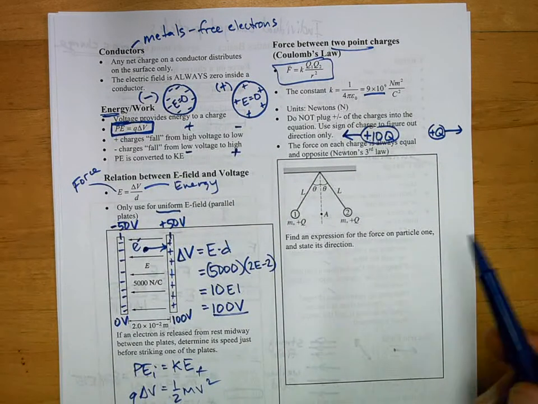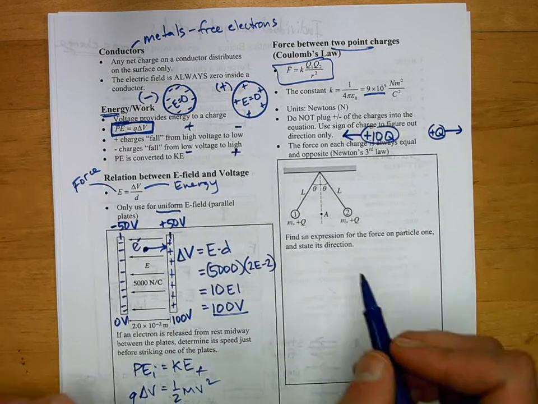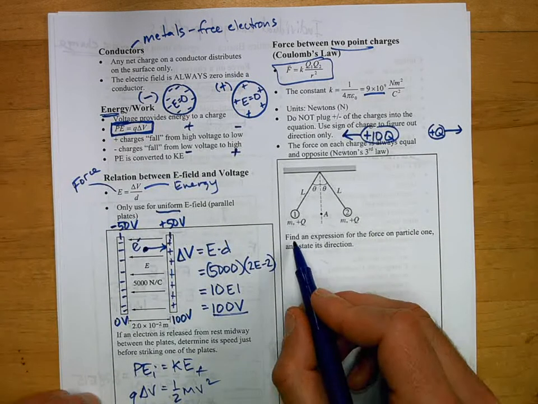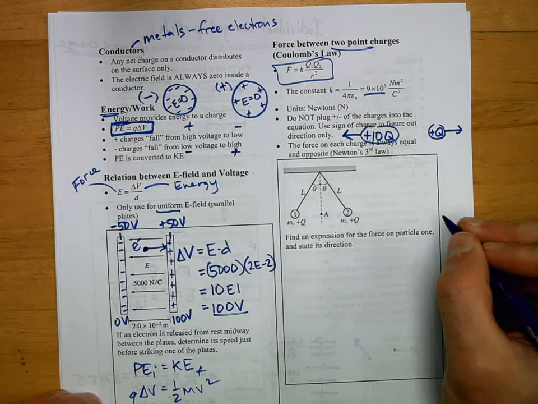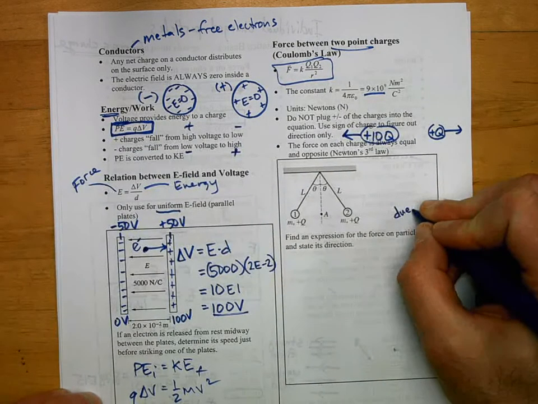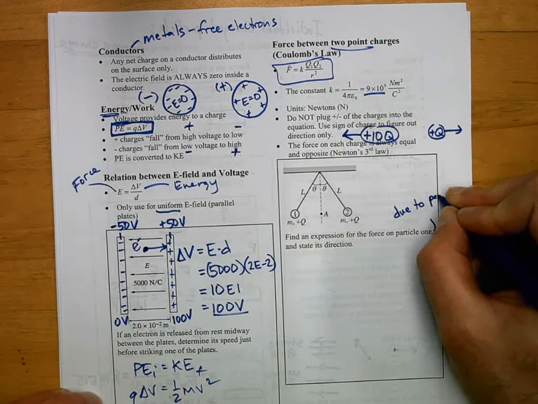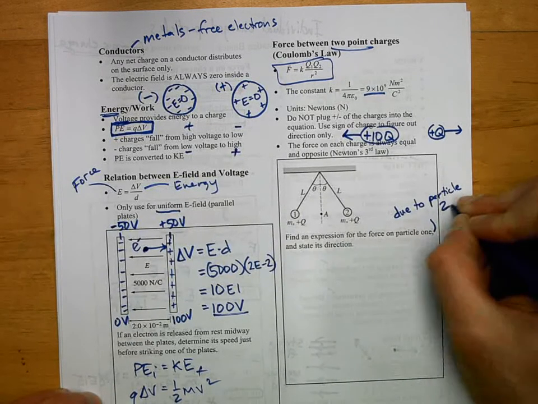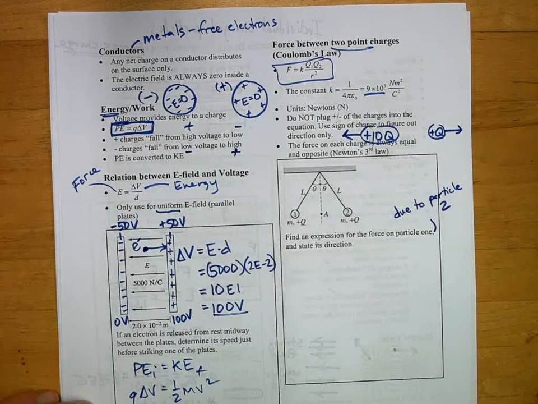Go ahead and try this problem. Before you do, this should say find an expression for the force on particle 1 due to particle 2 and state its direction. Go ahead and try this problem. Pause your video now.